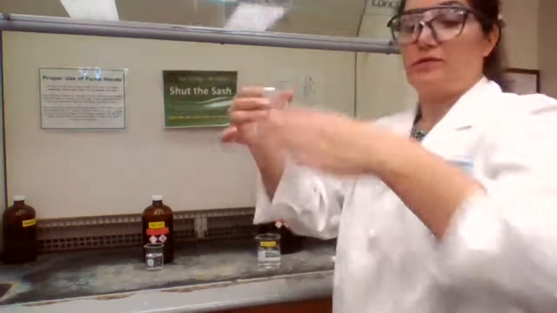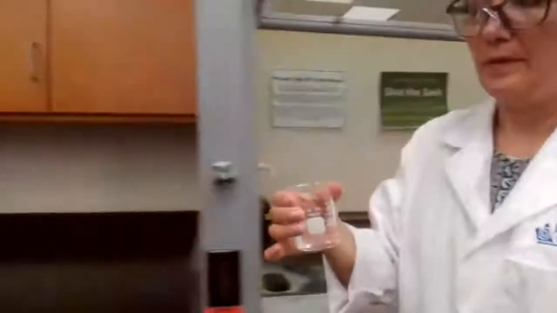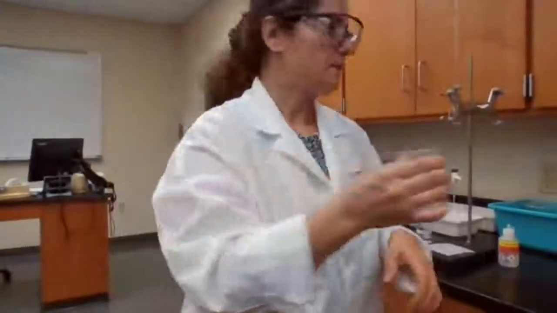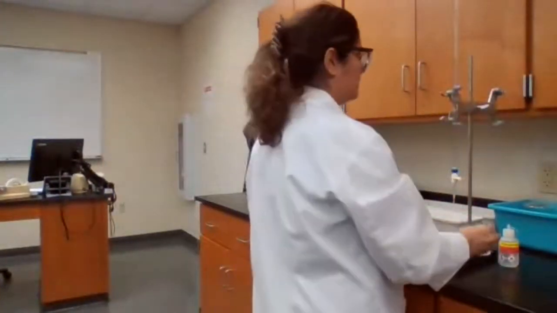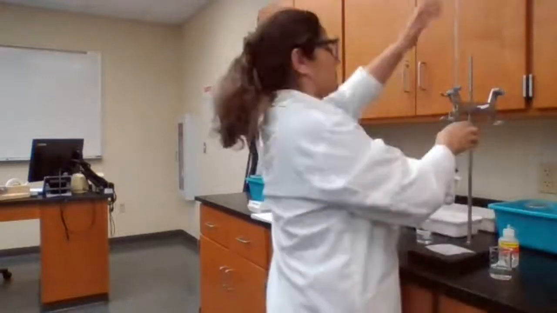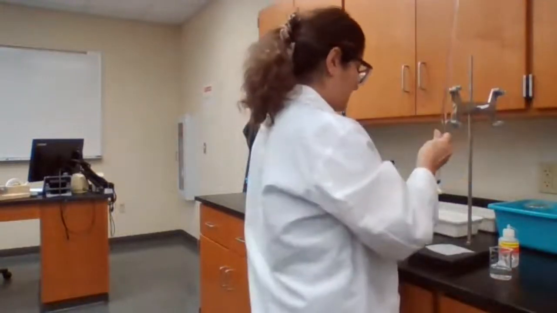So I have the 40 milliliters of acid, or acetic acid, my weak acid. And I adjust this exactly at 0.